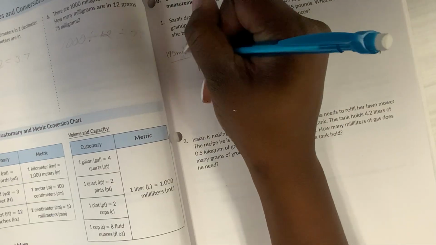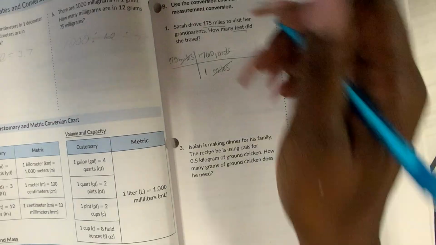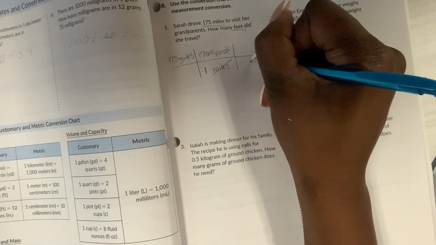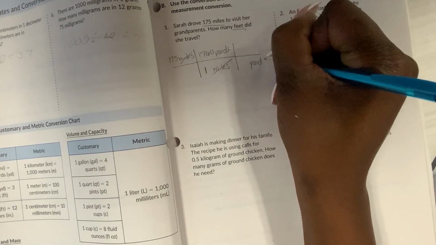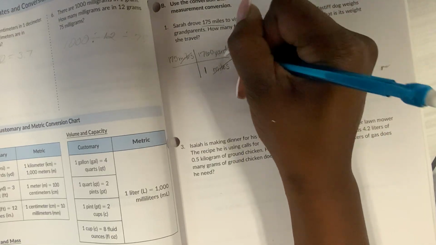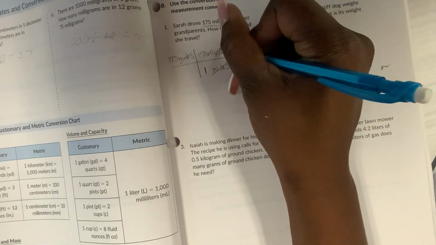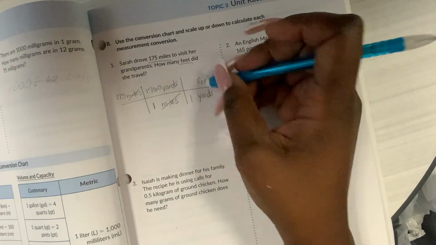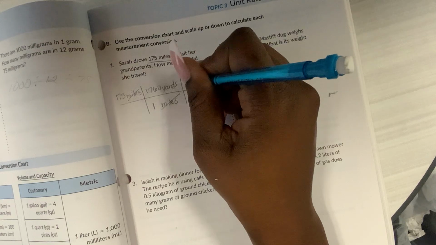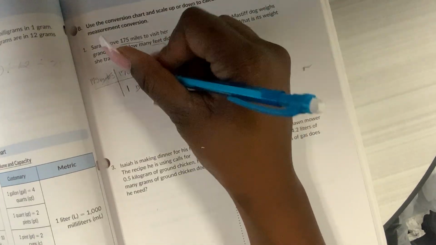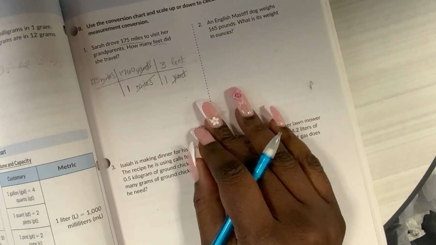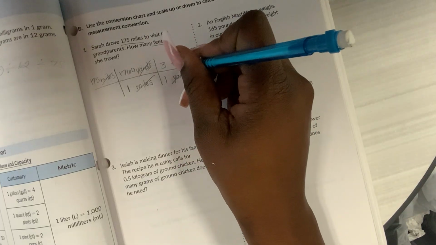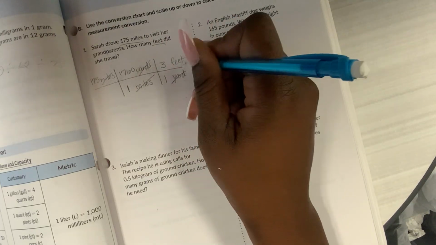So now I have gotten rid of my miles, but now I need to get to feet. So I need to figure out how many yards is in a feet. Notice I put the yards on the bottom because in order to cancel, they have to be opposite of each other. They can't be next to each other. So here we are, I have 1 yard is equal to 3 feet. So now that I have that, I have my conversion, and then I can solve this problem.